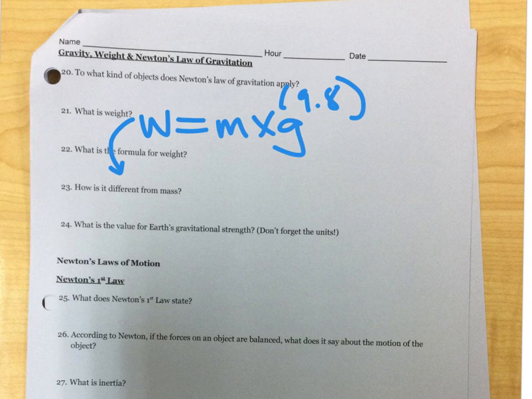The next question on here says, what is the value for Earth's gravitational strength? Which I went over just a second ago. That's 9.8 meters per second squared. Remember, all accelerations have this unit of meters per second squared, or some distance over some time squared. And so 9.8 meters per second squared.